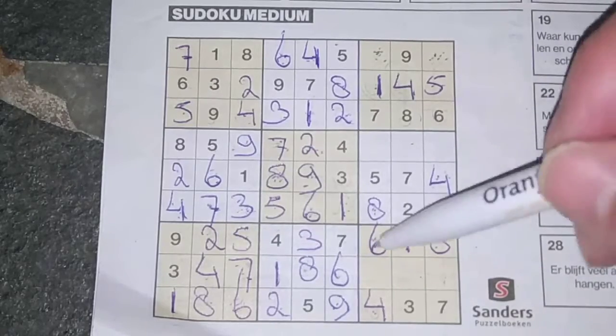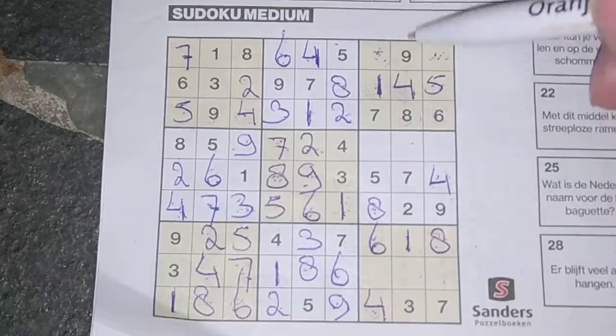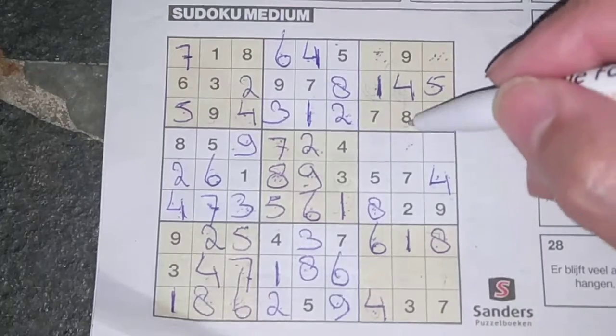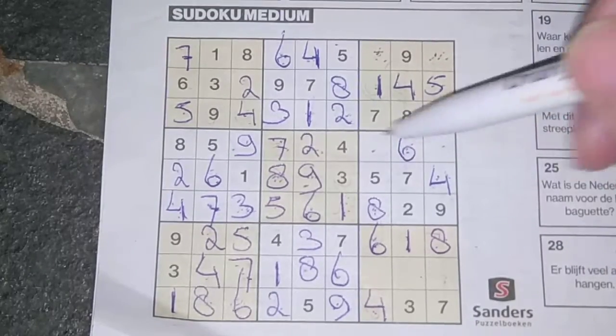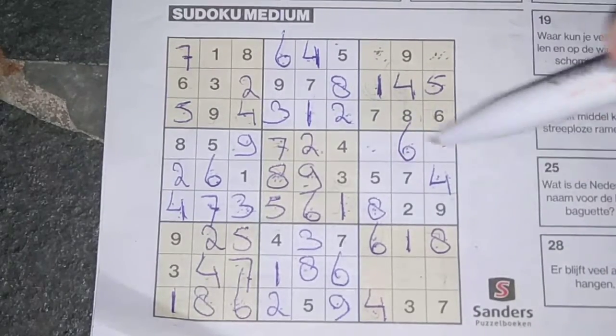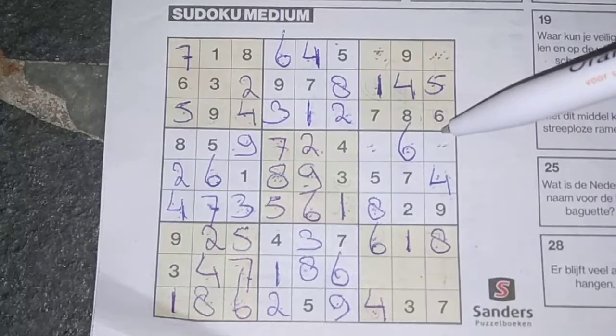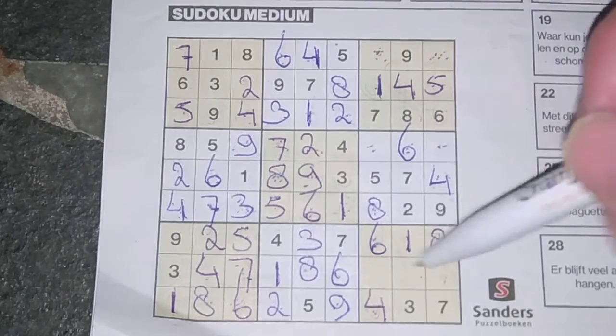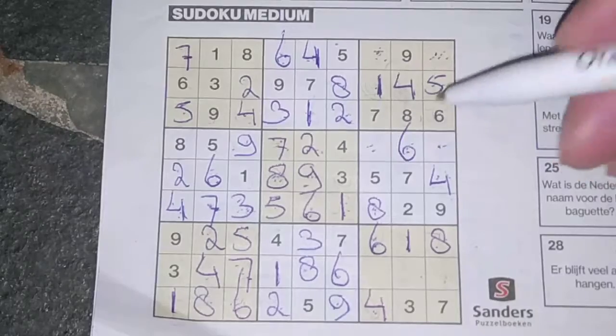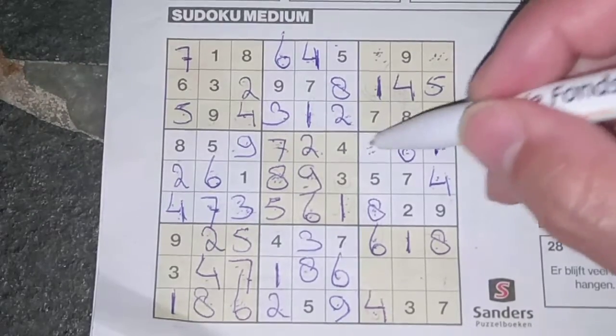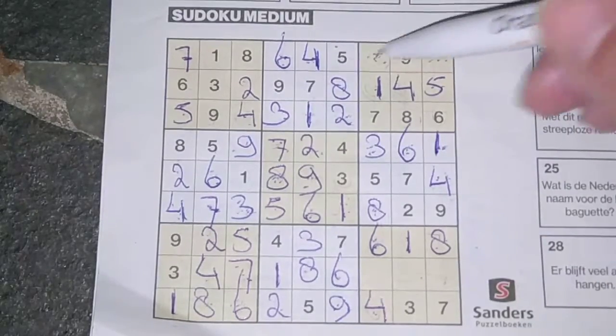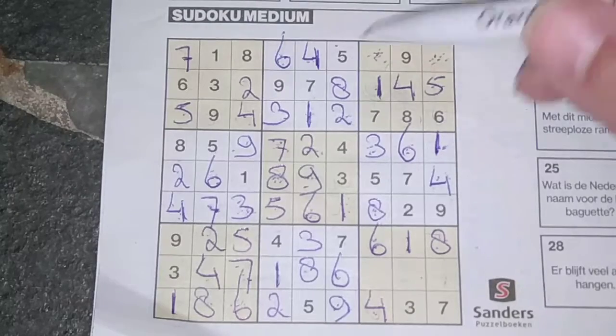6 in this column, 6 in that column, so the column between. The only place for the 6 should be here. 2 numbers left in this big square for the numbers 1 and 3. We have a 1 here, no 1 there. 1 should be here. The 3 goes there.